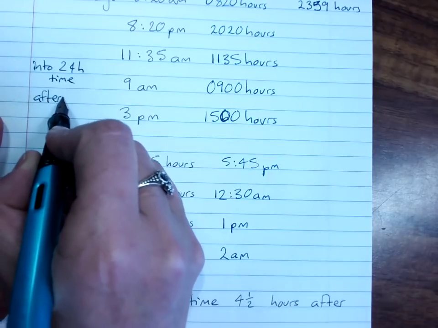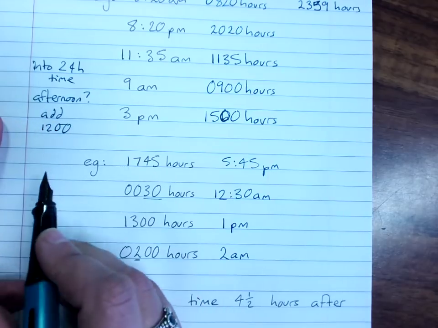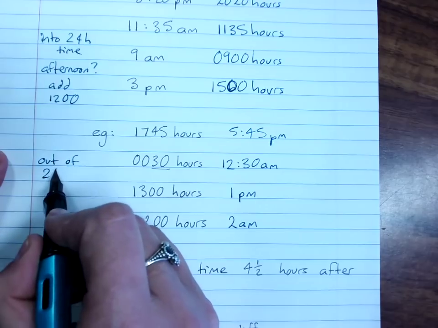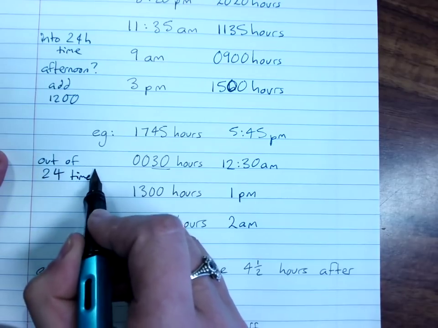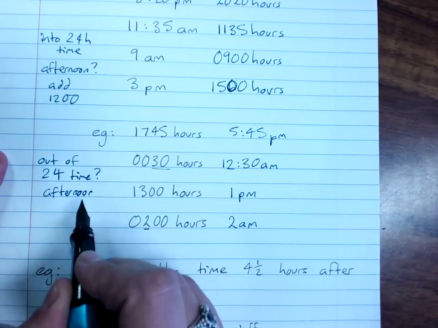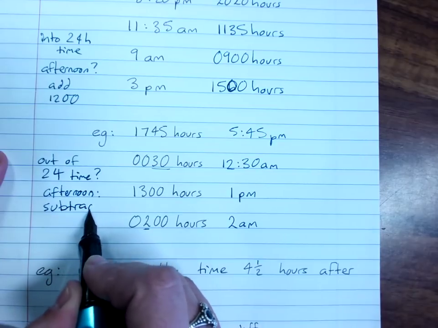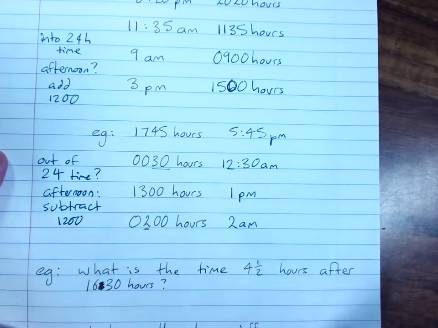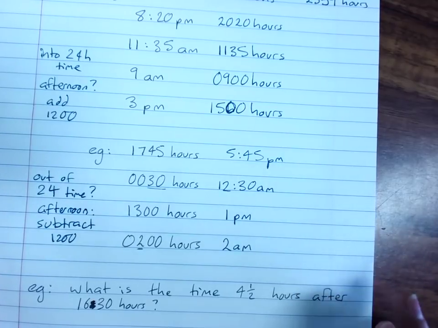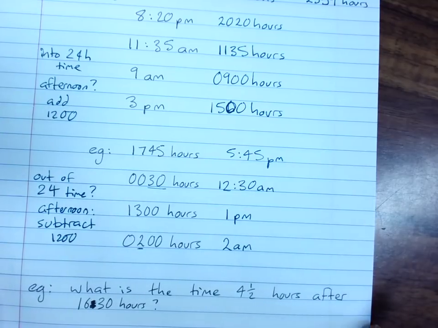Afternoon, add 1200. Out of 24-hour time, in the afternoon, subtract 1200 hours. So it's pretty easy to move back and forward between them. We've just got to get used to it. A lot of places do use 24-hour time. It's useful to be able to use it.